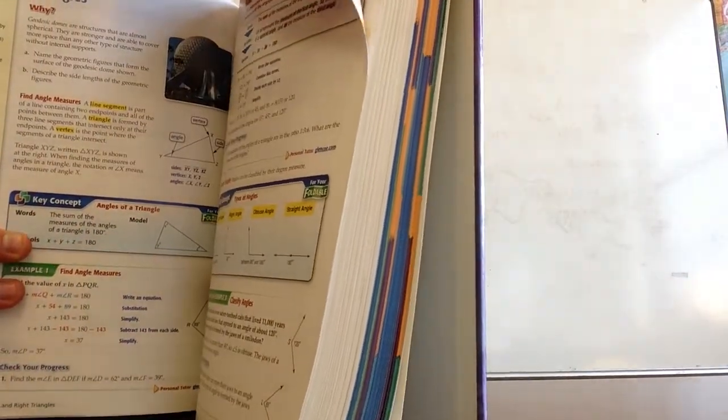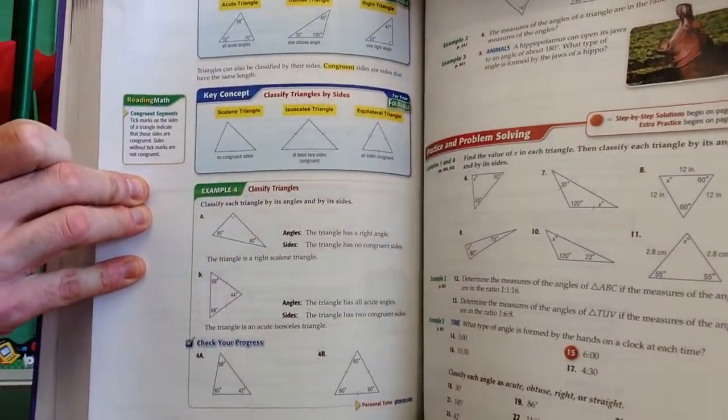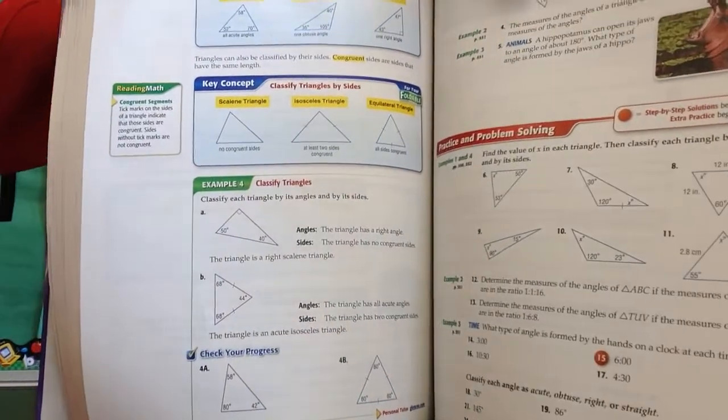And then I want to take a look quickly at this next page. I'm not sure if I'm going to be able to get it. I may have to lift this up a little.